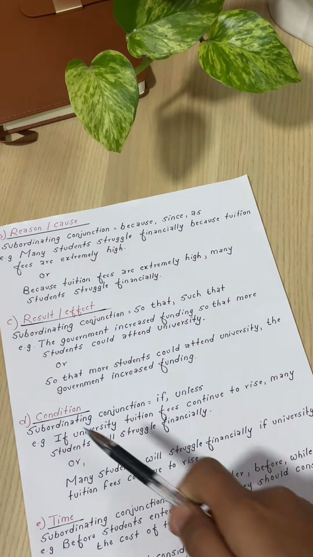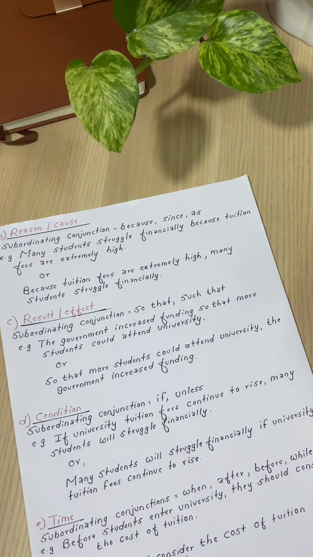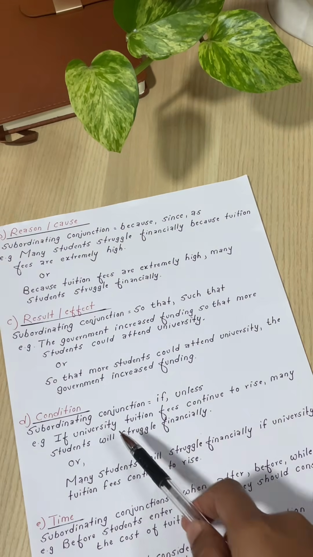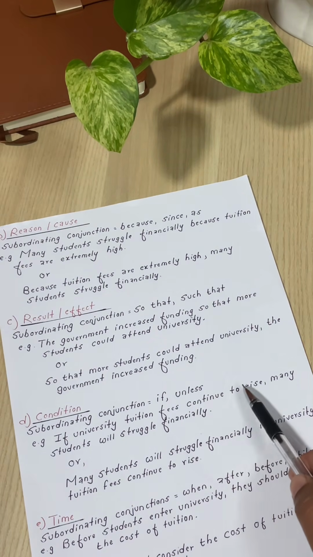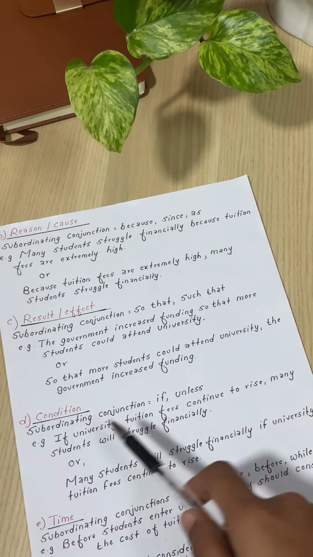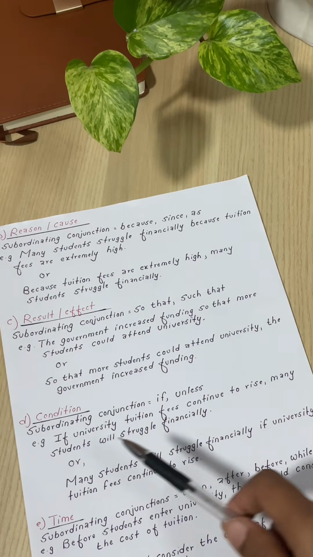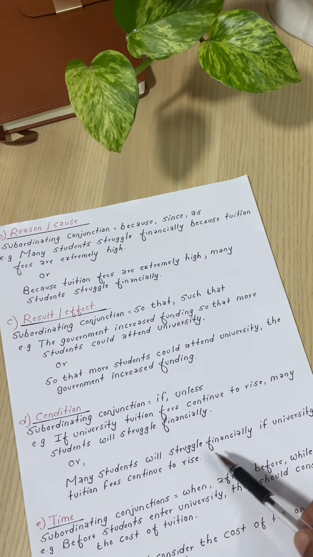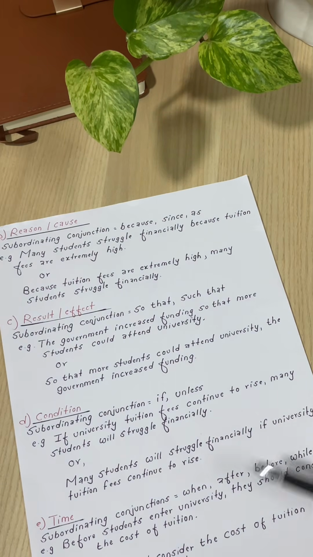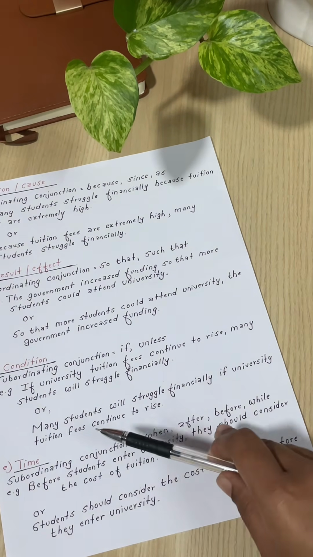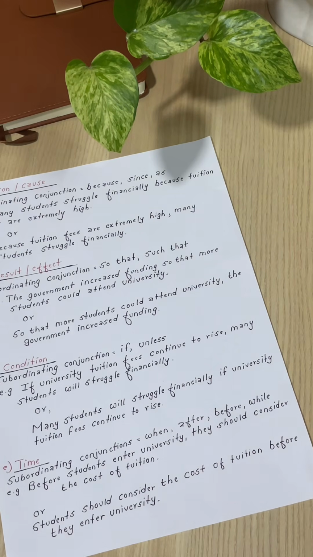For condition, you can use subordinating conjunctions such as if or unless. For example, if university tuition fees continue to rise, comma, many students will struggle financially. Or you can also write many students will struggle financially if university tuition fees continue to rise.